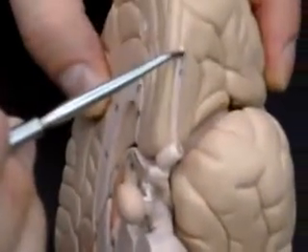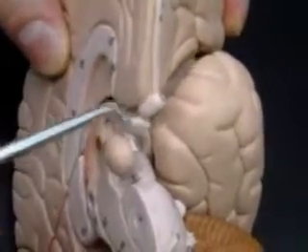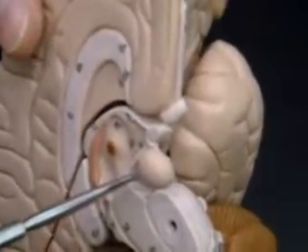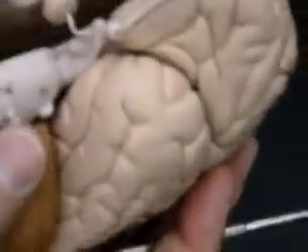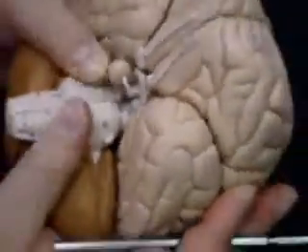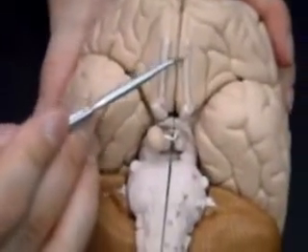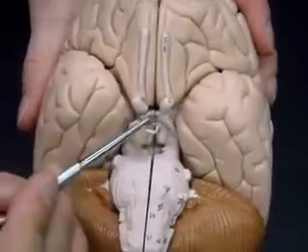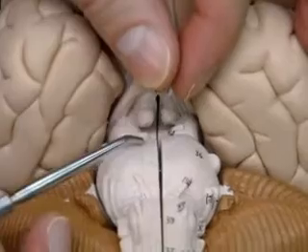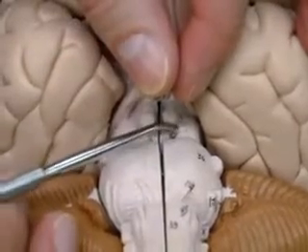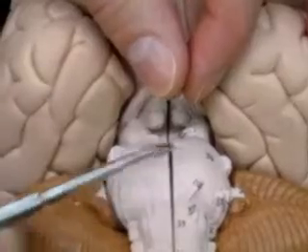So olfactory, optic chiasma, ocular motor. Now let's look at this when we have the brain put together. Once again, here's olfactory, optic. This right here is the optic chiasma. Then we have to move the pituitary gland, and we see there are the ocular motors. They sit right above this, which is the pons.